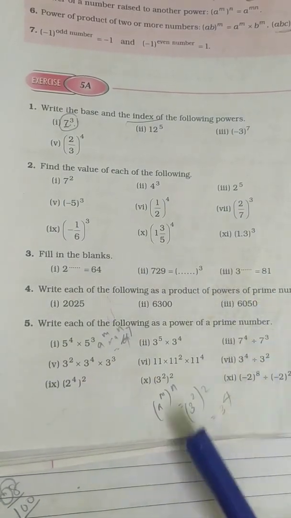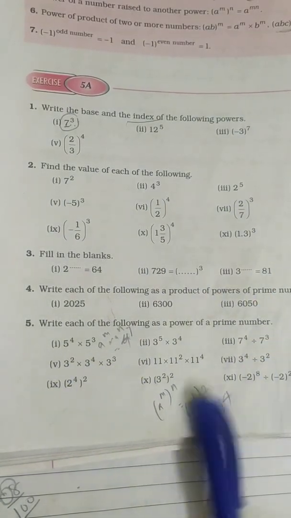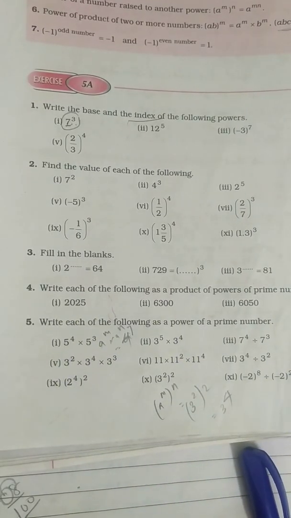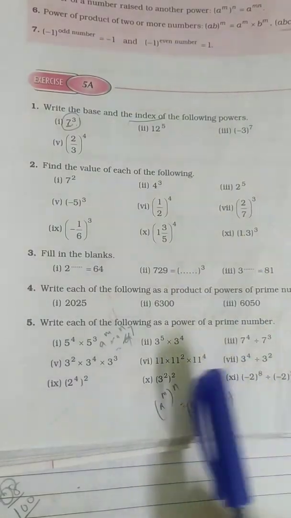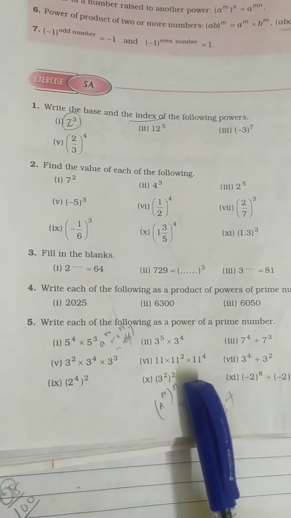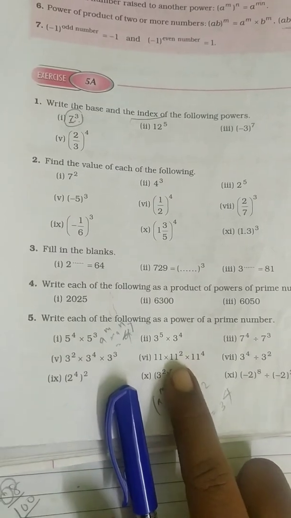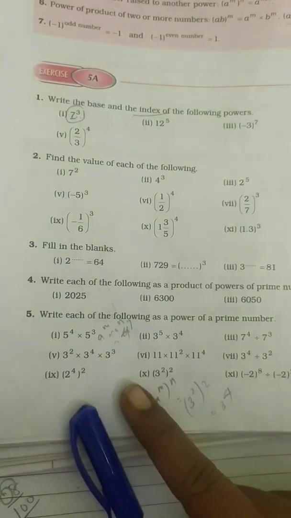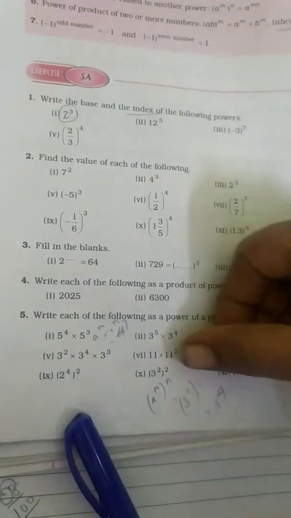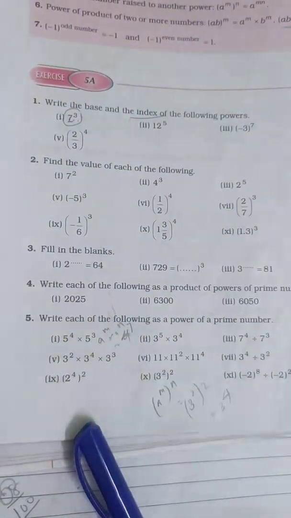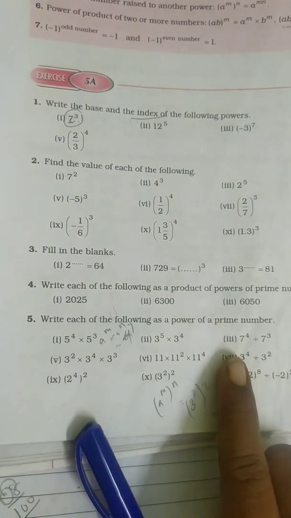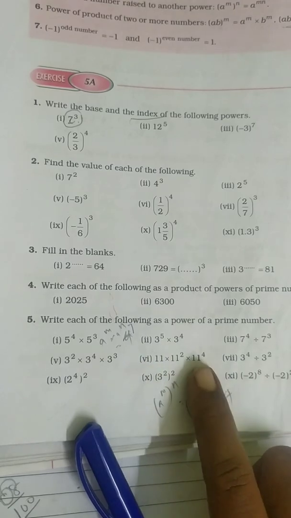And the fill in the blanks, give importance to that. Then how to write each of the following as a power of a prime number. We are going to use the formula and solve it. If you see 11 into 11 square into 11 power 4, here it is a into b into c. If you look, all the bases are common, so you can make one base. 11 power 1 plus 2 is 3, 3 plus 4 is 7. So 11 power 7. This is how we will be writing.